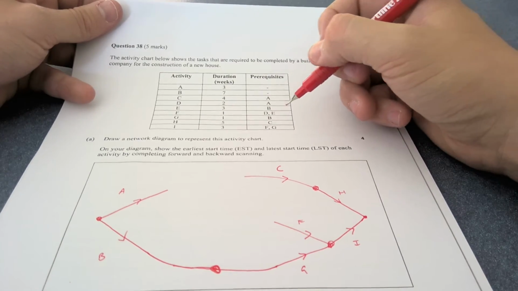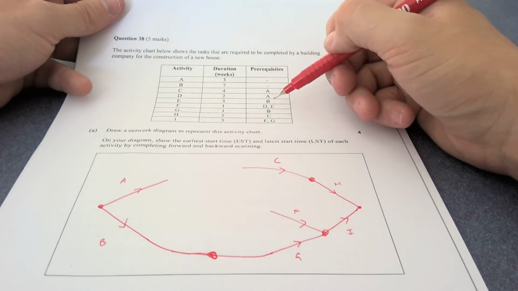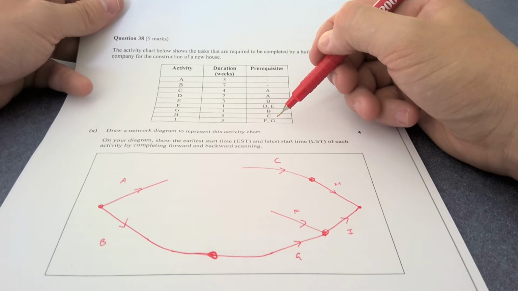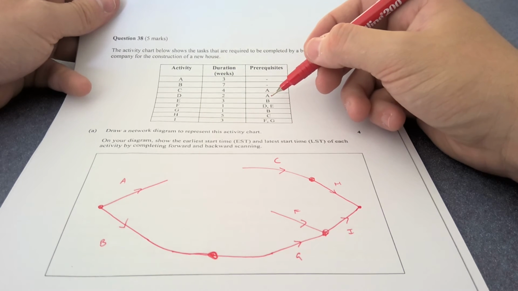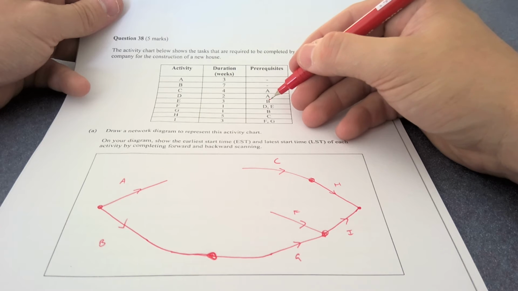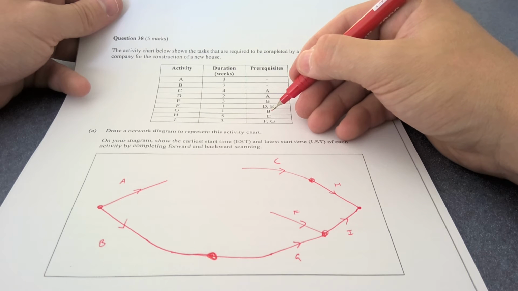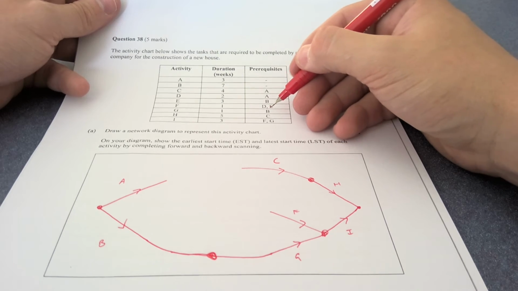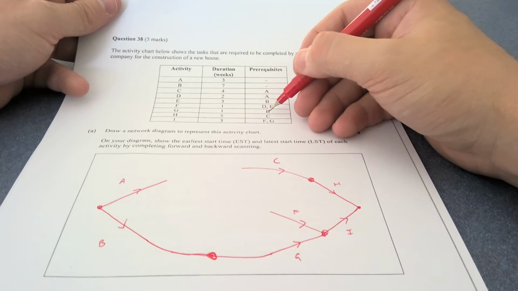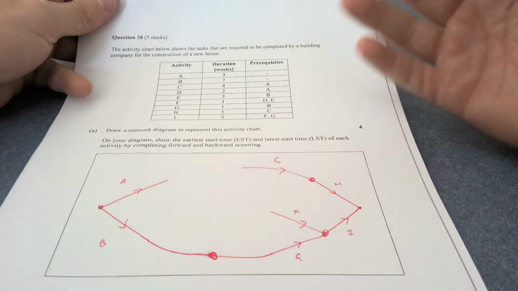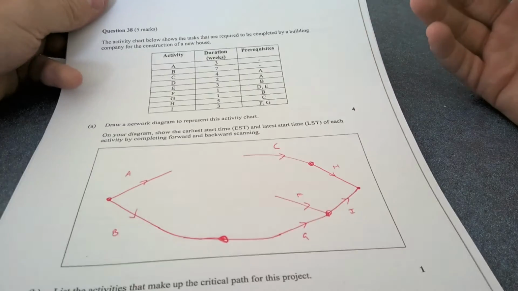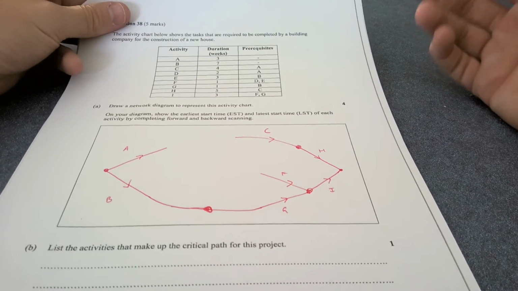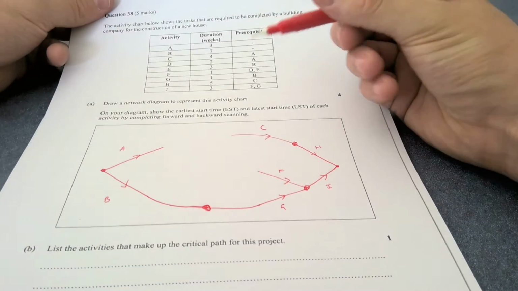By the way, I glanced over this, but you can see there's going to be no need for any dummy activities. Even though there are some activities that are repeated, like A and A, B and B, there are no activities which are repeated but not identically. For instance, there's AA and BB. It's not like there's an AB, which would mean that we need a dummy activity. So that's pretty handy for this one.